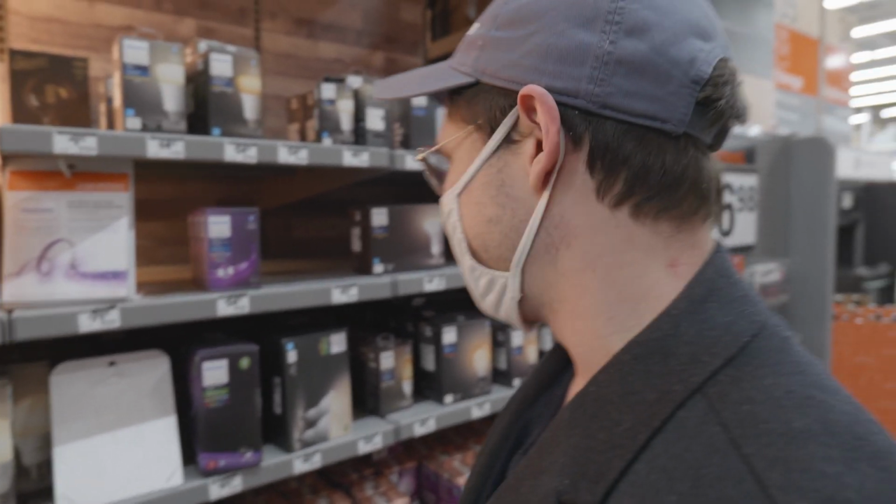Great. Lower temperature Kelvin refers to more, I don't, this is so stupid.